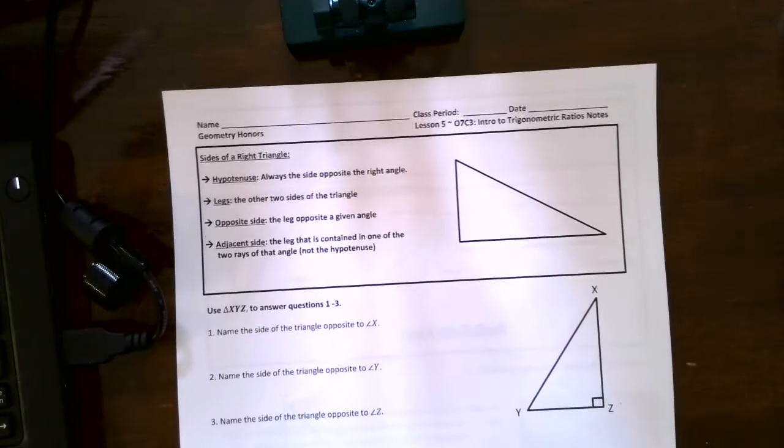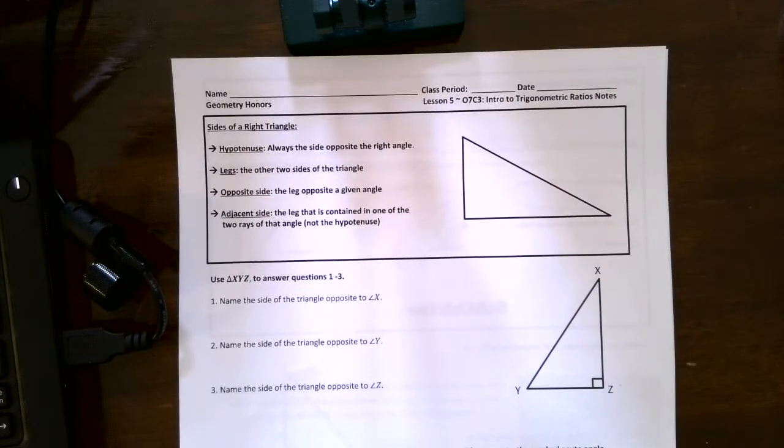So the last type of method that we can use to solve right triangles is going to be our three trig ratios. These are helpful when you can't use Pythagorean theorem, and if your triangle is something other than 30, 60, 90 or 45, 45, 90, because not all triangles are going to have those angle measures. So first thing that we're going to do is just a little bit of intro vocab.